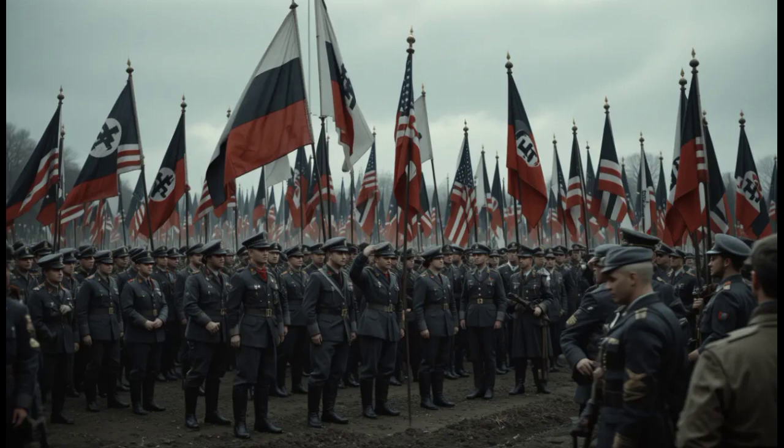Hitler's refusal to surrender or acknowledge the inevitability of defeat prolonged the suffering, but by May 7, 1945, Germany formally surrendered to the Allied forces. The unconditional surrender marked the end of Nazi Germany's reign and brought an end to World War II in Europe. Hitler had committed suicide in his bunker just days before, unable to face the reality of his failed empire.